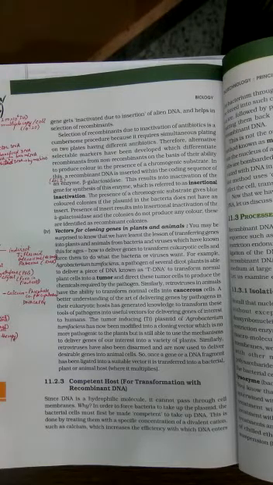And now because they will be working as a slave for us, transferring the gene of desire for us, that's why they are called disarmed pathogen vector, because they will be vector for us and they will lose the property of infection.